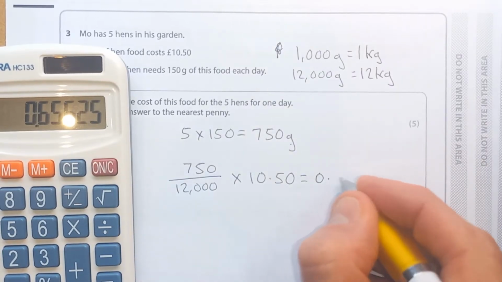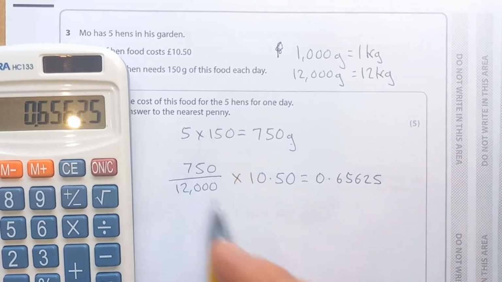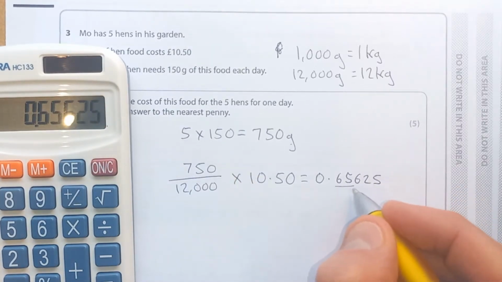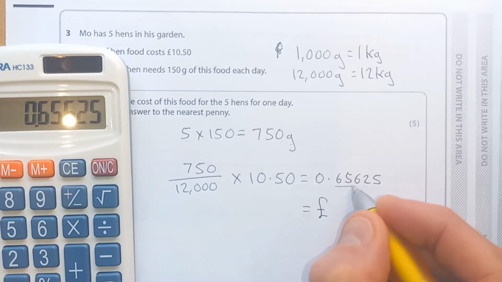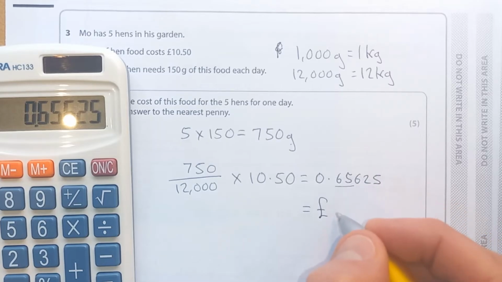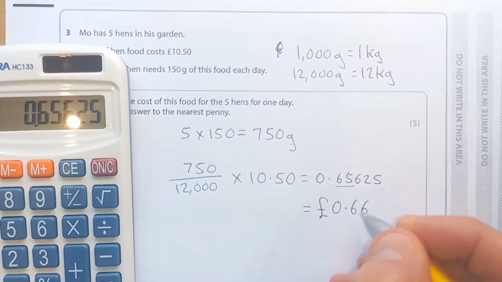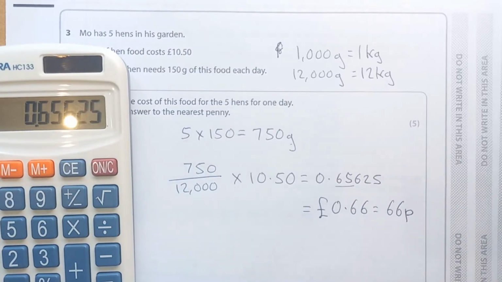which gives us 0.65625. We want it to the nearest penny, so we want 2 decimal places. So we look at this. If this is 5 or more, we need to round it up. So it's going to be 0.66 or 66p.